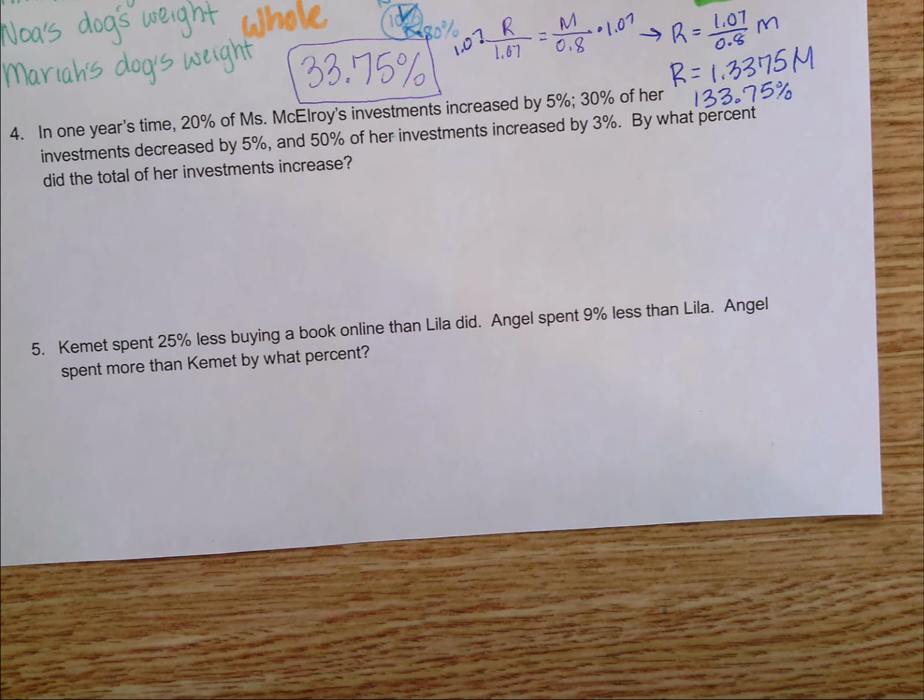Number 4 is actually really similar to number 1. In 1 year's time, 20% of Miss McElroy's investments increased by 5%. 30% of her investments decreased by 5%. And 50% of her investments increased by 3%. By what percent did the total of her investments increase?